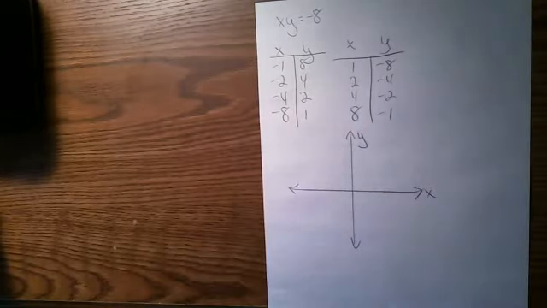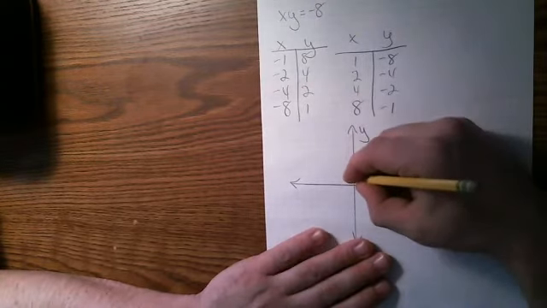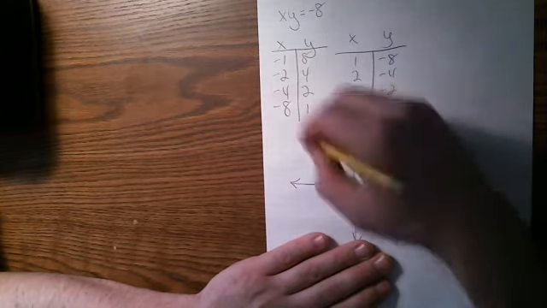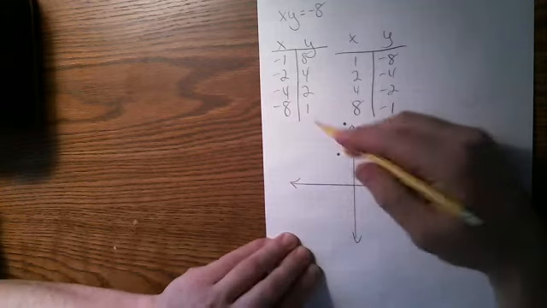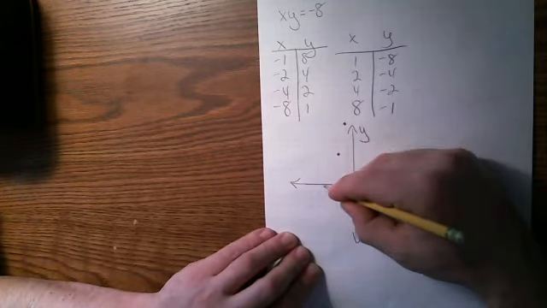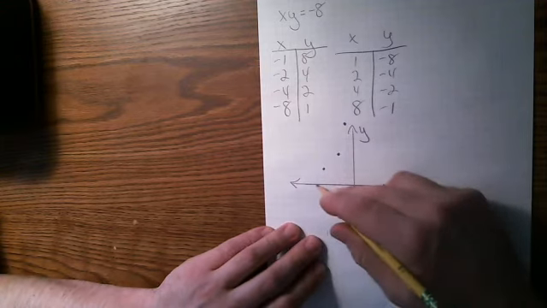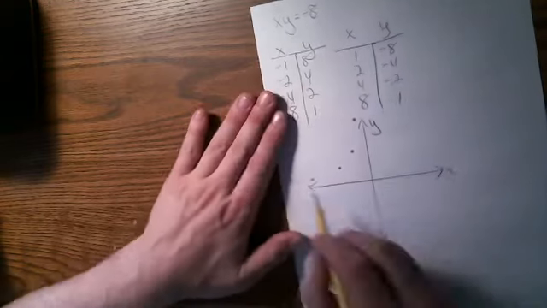X-axis, y-axis. Let's plot this table of values first. -1, 8. -2, 4. -4, 2. And -8, 1. So here's half of our graph.